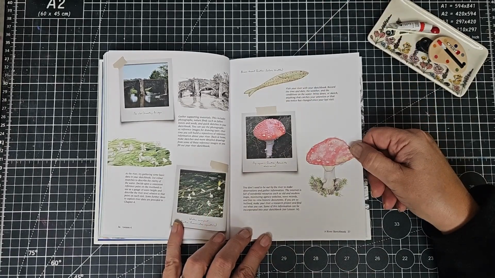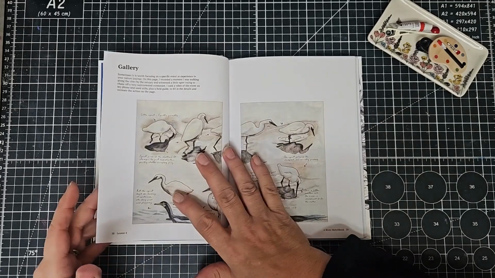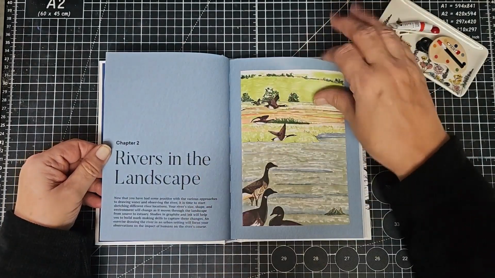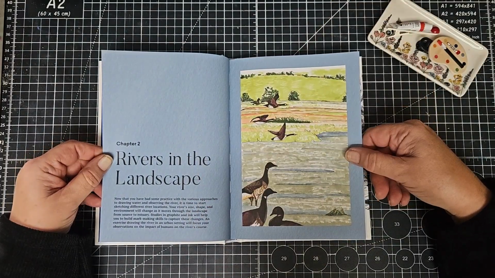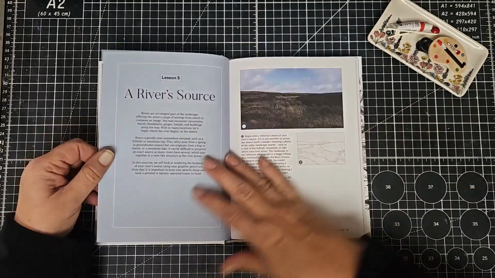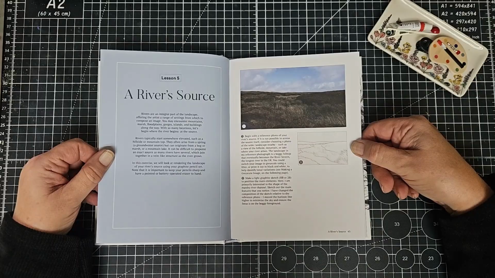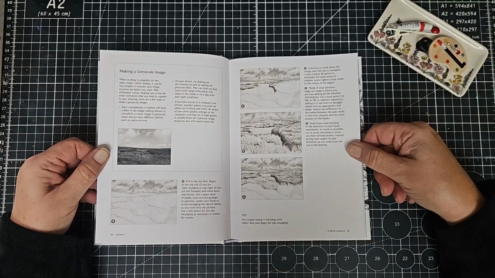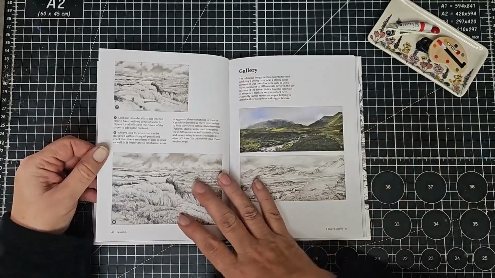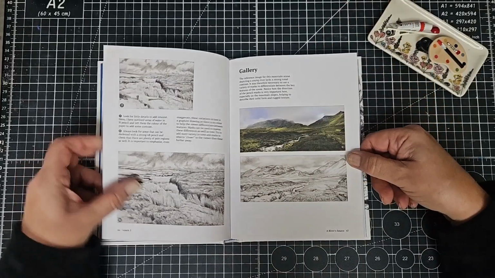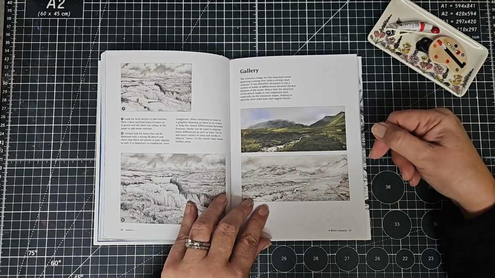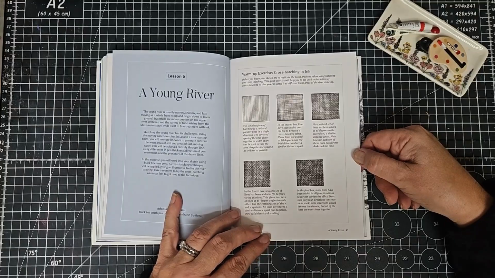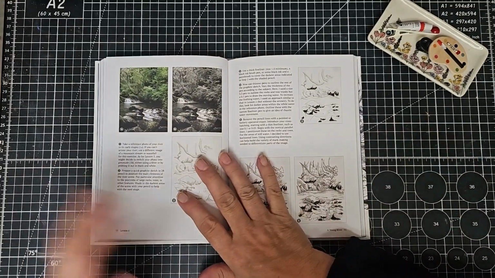So this is about keeping a little sketchbook. We've got a gallery here. He's writing a little bit in, a bit like a nature journal. Rivers in the landscape. I'm loving that we're seeing the sketch and how he then builds that up. And then we've got these reference pictures again. A young river, a warm-up exercise, cross-hatching in ink, always useful.